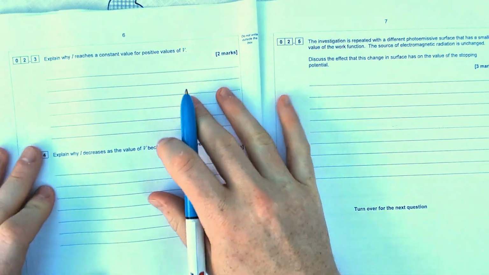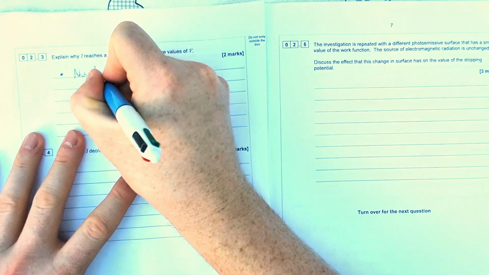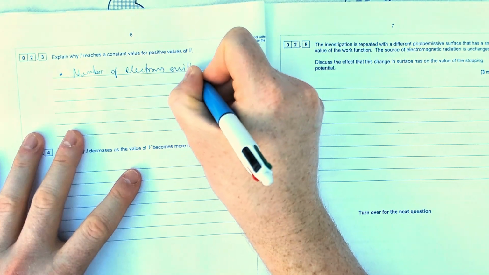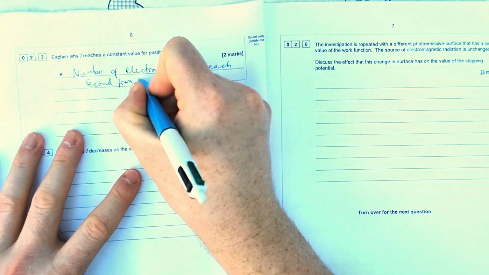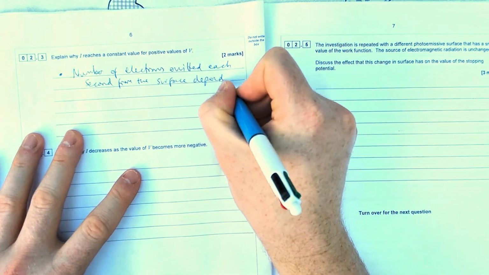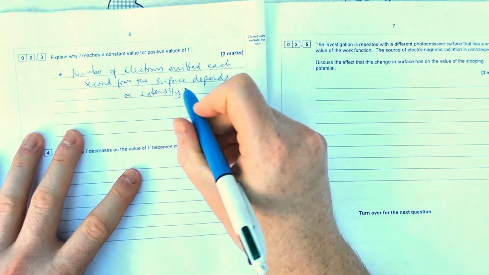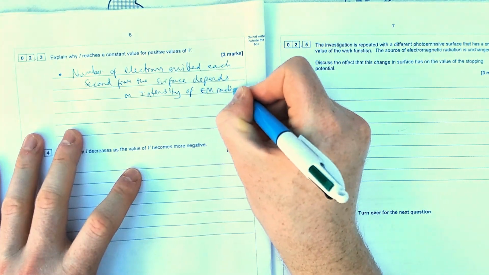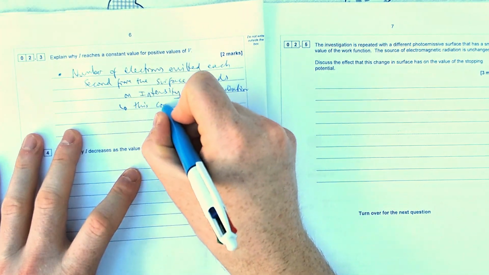So how do you put that into an answer? It goes something like this. You'd say the number of electrons emitted from the surface each second depends on the intensity. So that's the number of them. Don't forget their energy depends on their frequency or wavelength, but the number depends on the intensity of the EM radiation. And the question says this is constant, so that's not changing.